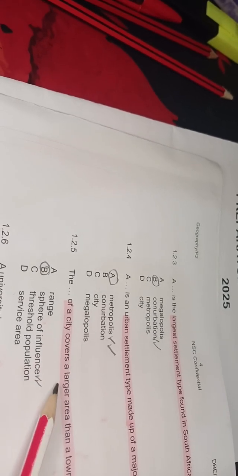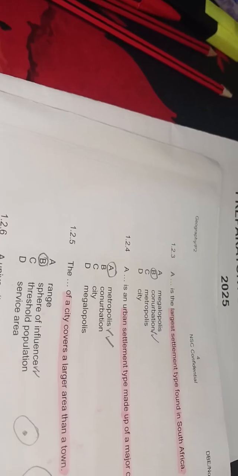So the question is saying a city covers a larger area than a town. So we are saying when you compare a town to a city, and you look at the sphere of influence, I want to try and justify why I said it is the sphere of influence.